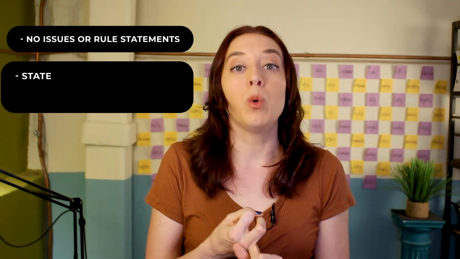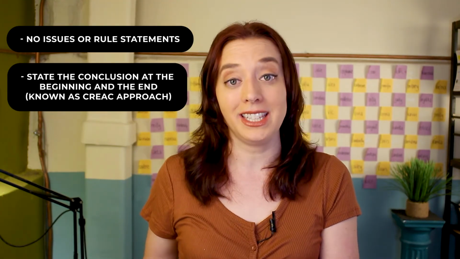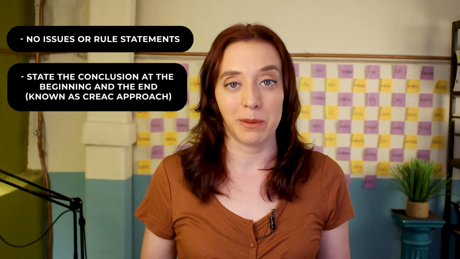And the best way to actually understand this, regardless of what actually comes out of their mouth, is to get a model answer or an A answer from a past exam so you can see what they have given points for in the past. Some of the things that I've heard professors like or dislike in their final exam answers are things like not wanting to see any issues or rule statements at all, wanting you to state the conclusion both at the beginning of your analysis and at the end, otherwise known as the CREAC approach.